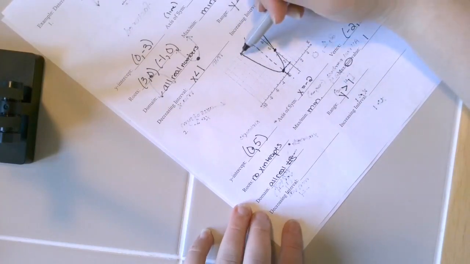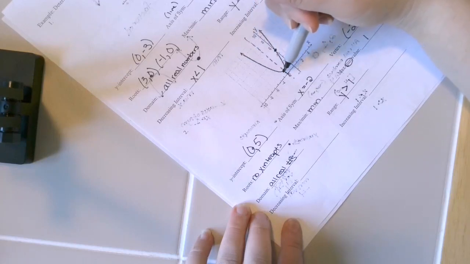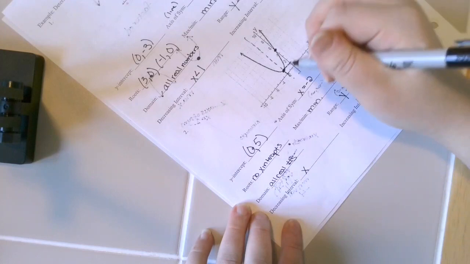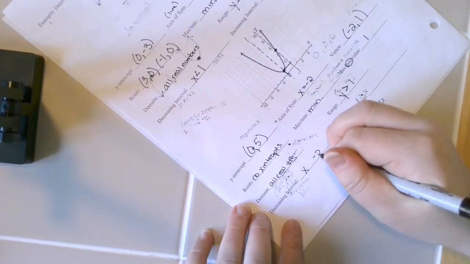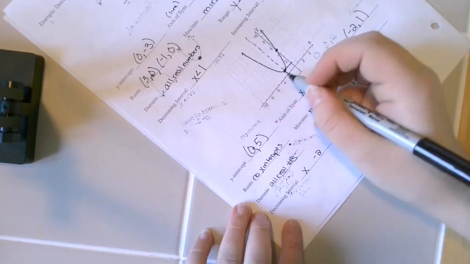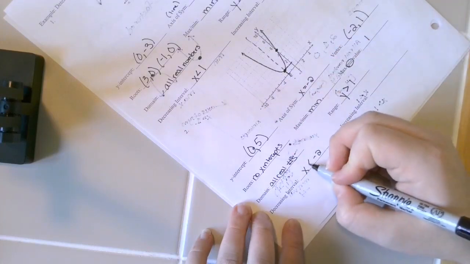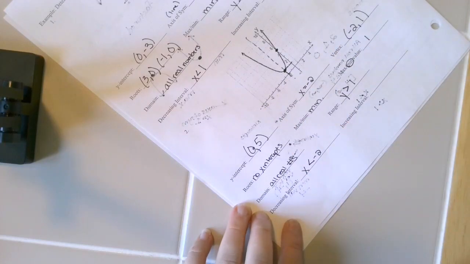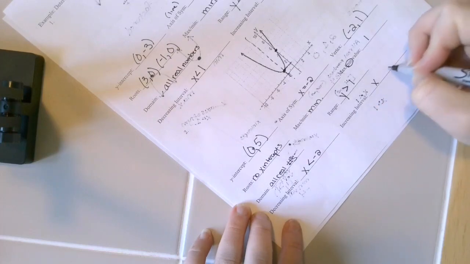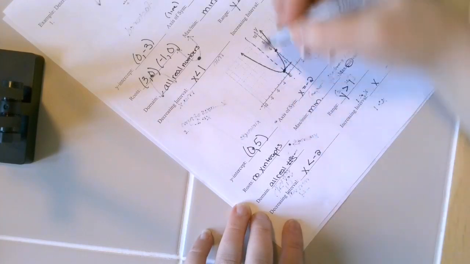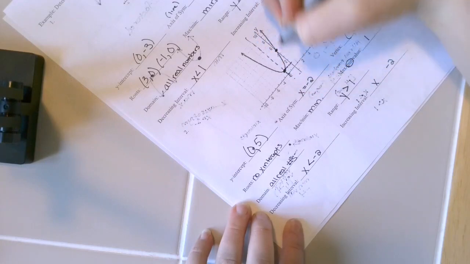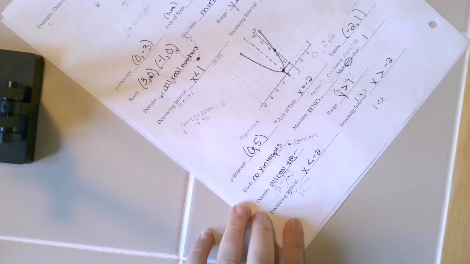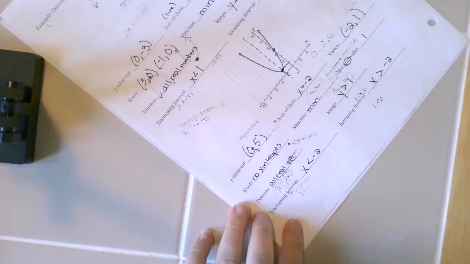Decreasing interval is still going down this side of the parabola. So x, and our x value is -2. Because all these points in this direction are less than -2, I use the less than symbol. I still have x and -2, and because on this side it was all less than -2, since that's our turning point, x is going to be greater than -2 for our increasing interval, so the parts that are going upwards.